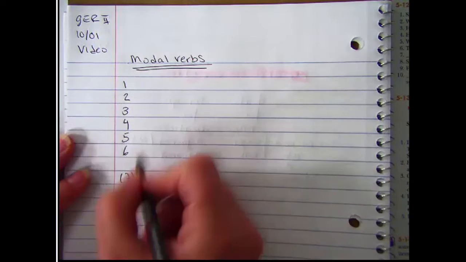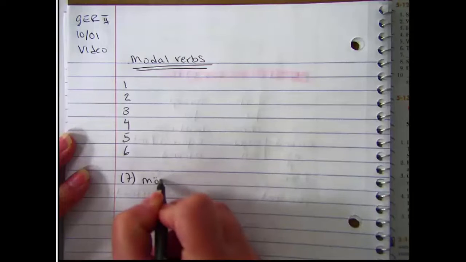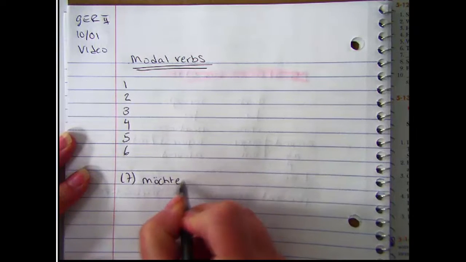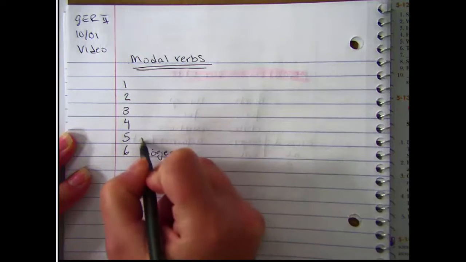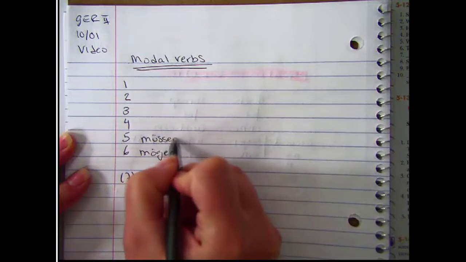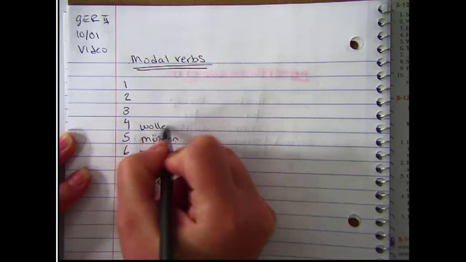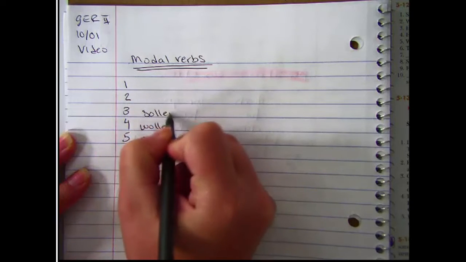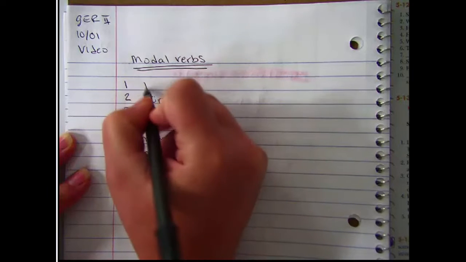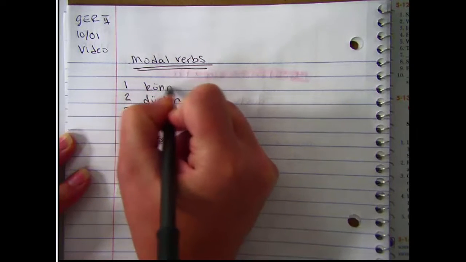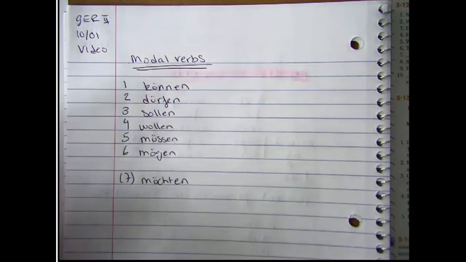Okay, if you don't have them down yet, pause the video really quick. Otherwise, I'm just going to go through and write them down for you guys. Starting on the bottom, I'm going to put möchten, mögen, müssen, wollen, sollen, dürfen, and können. That's a K in the front.